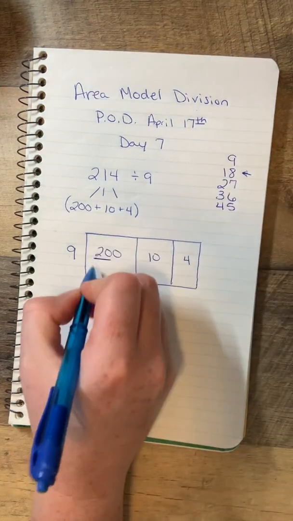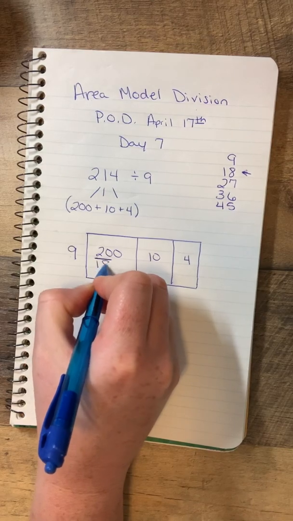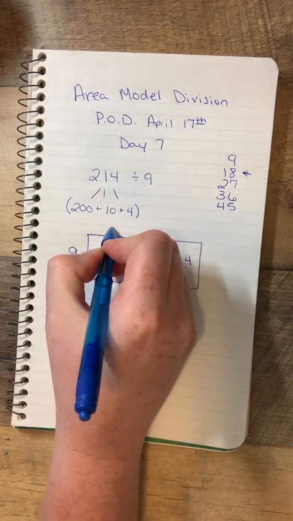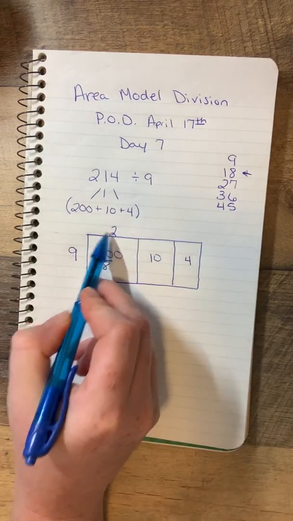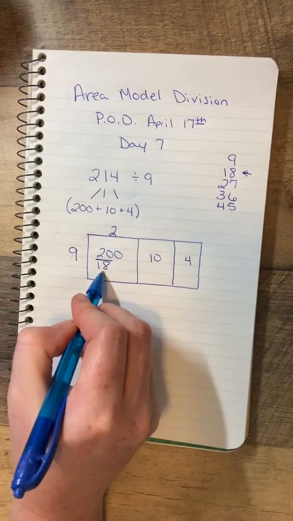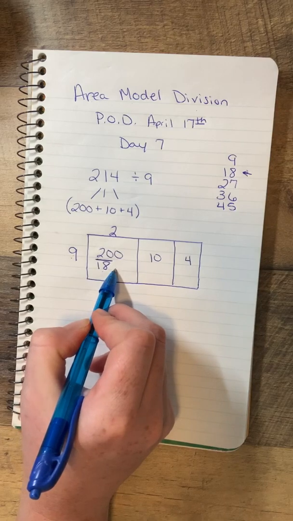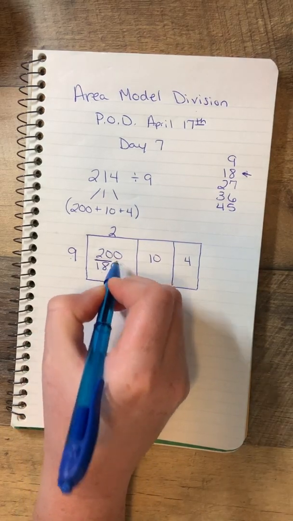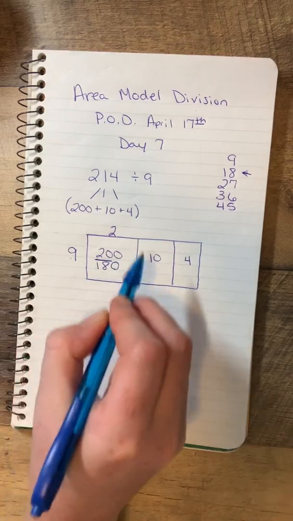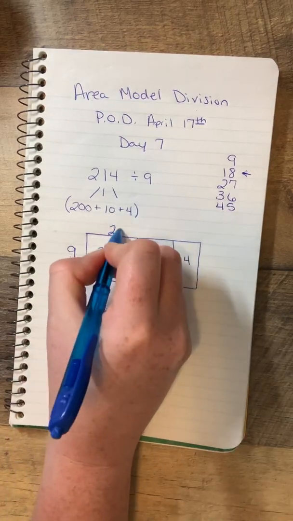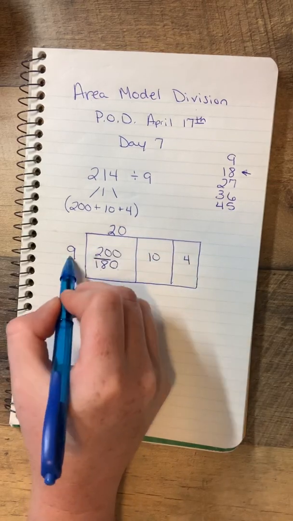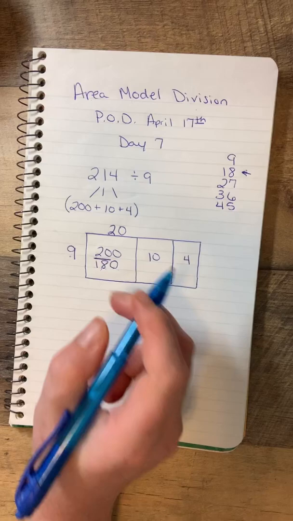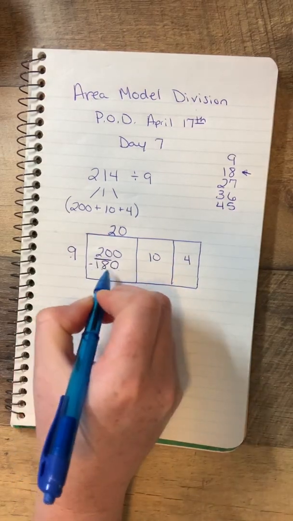18. So I want to put my 18 here. I want to say, yes, 9 goes into 20. 2 times 9 is 18. But remember, we can't leave this space open, so we have to put a 0 there, and if this is 180 now, then this becomes, yes, 20. 9 times 2 is 18, but 9 times 20 is 180. And then we subtract.